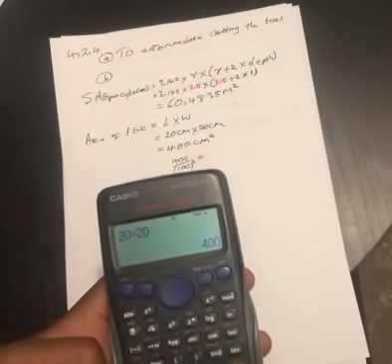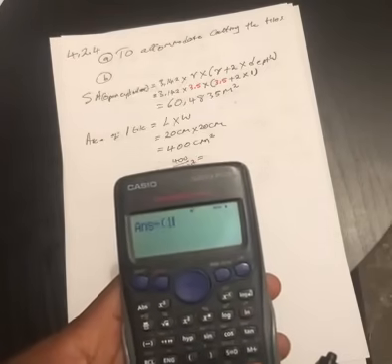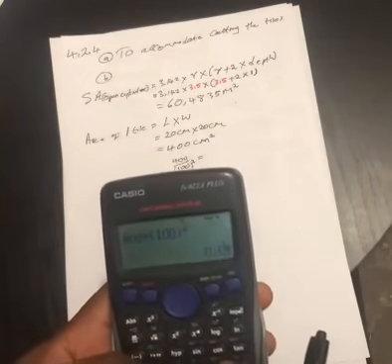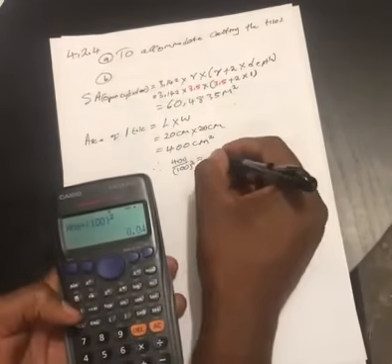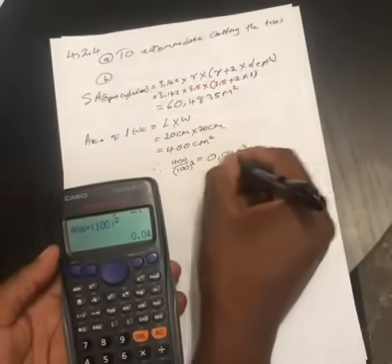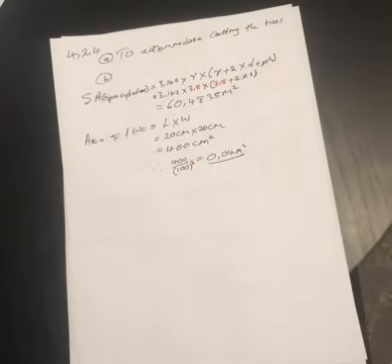So 400 divided by, open brackets, 100 squared. We find that our answer is 0.04 meters squared. This is the area of one tile.